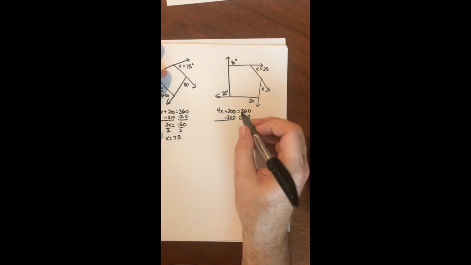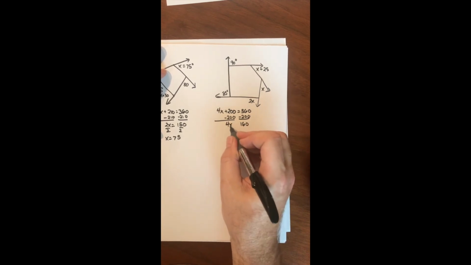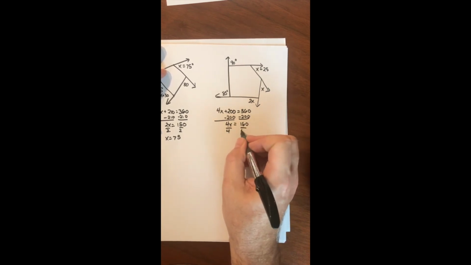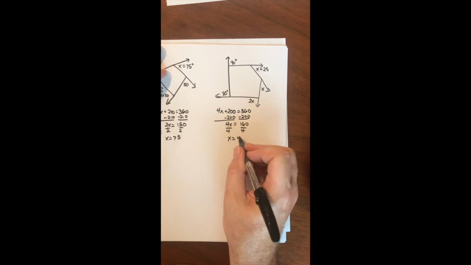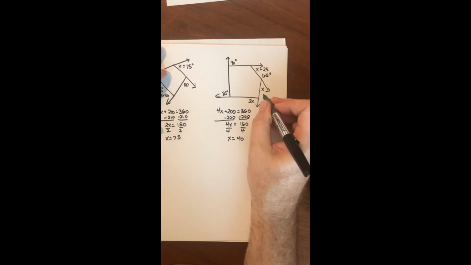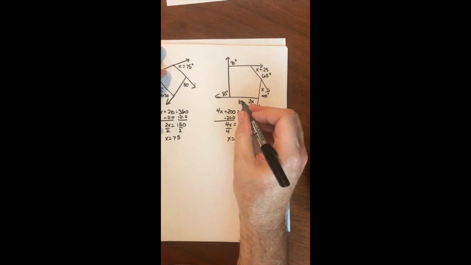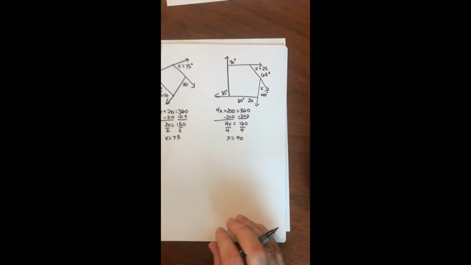And 360 minus 200 is 160. Second step is division. So divide by 4. And x equals 40. So this one is 40 plus 25. That makes 65. This one's just 40. This one's 2 times 40, which is 80 degrees. So these are the 2-step ones.